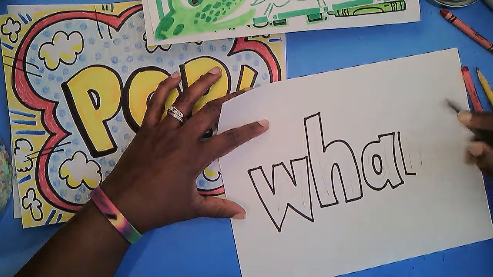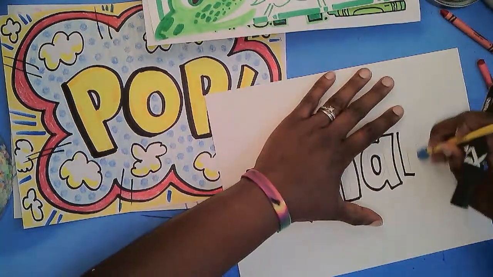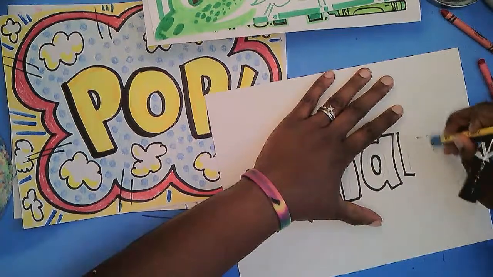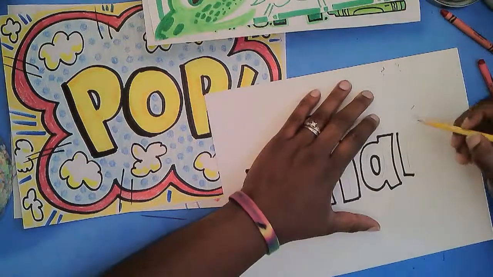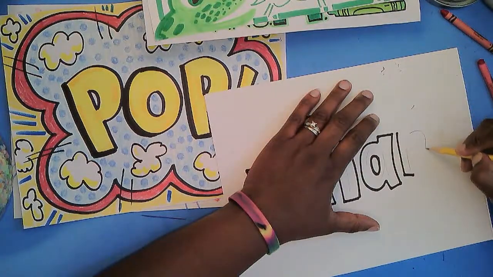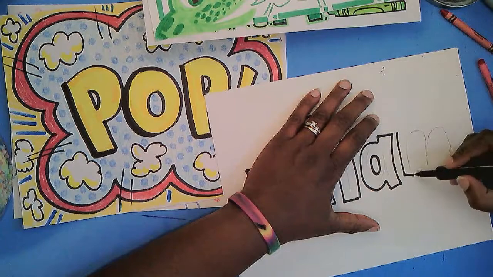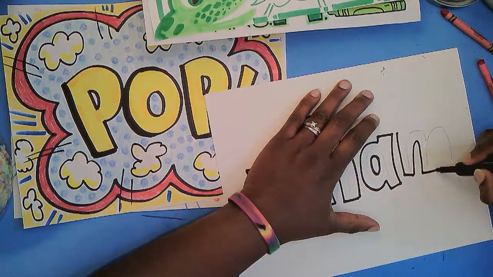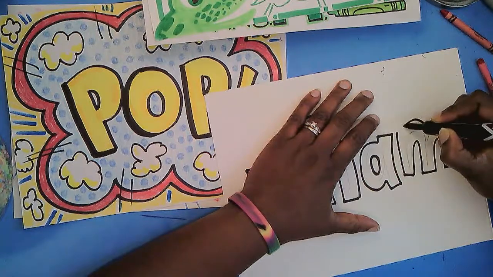Okay, I don't think I made this M big enough to trace around. Thank goodness I wrote in pencil first. I can make changes. All right, I needed to make that a little bit bigger. All right, now I can continue. There, I can go up and around about the same distance away every time.